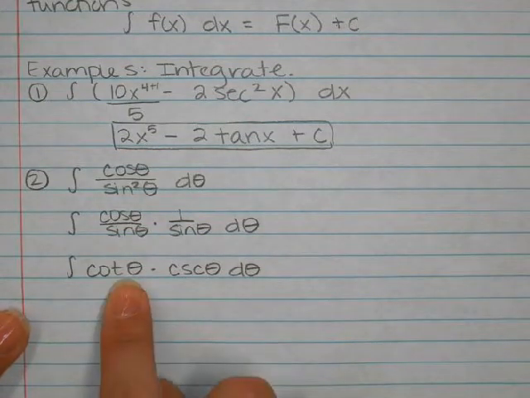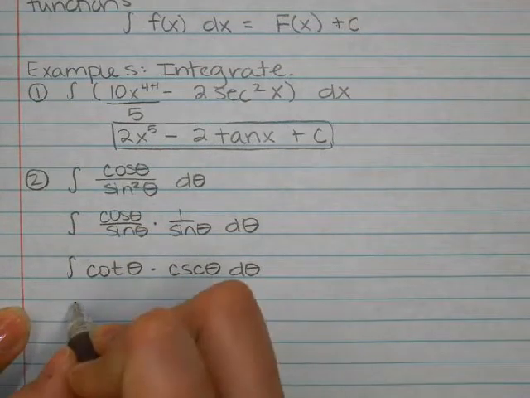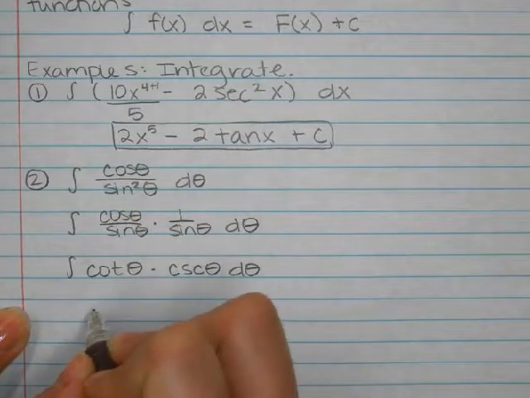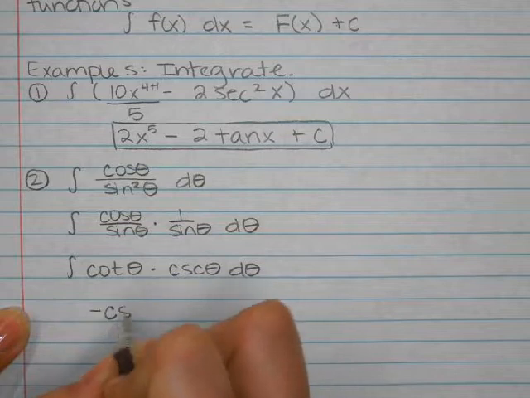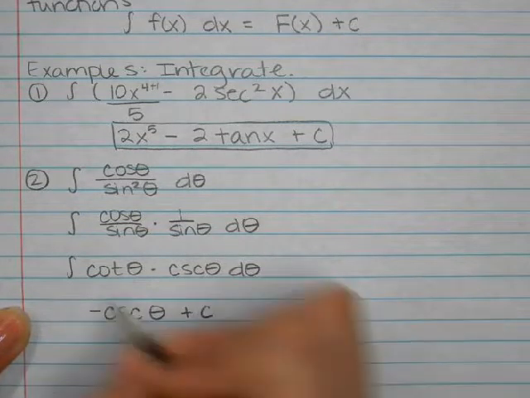However, cotangent theta cosecant theta is an antiderivative of something. If you look back at your notes, you'll notice that it is actually the function whose antiderivative is negative cosecant theta. And then we're going to, of course, add the plus c on the end.